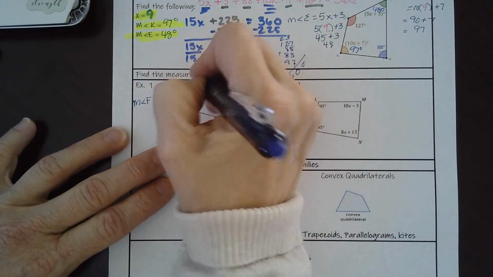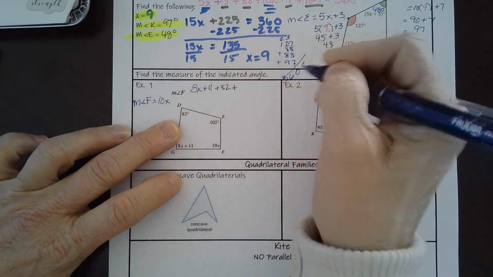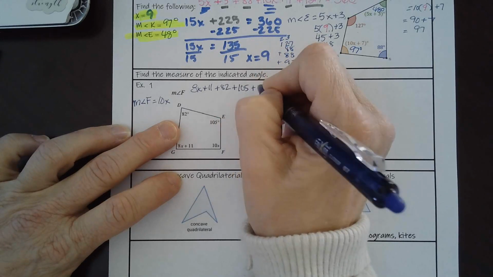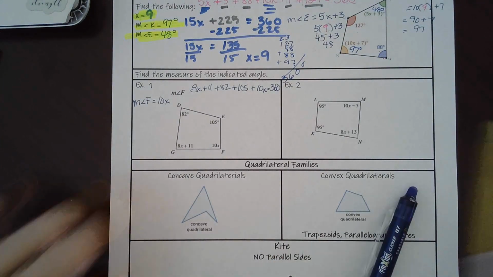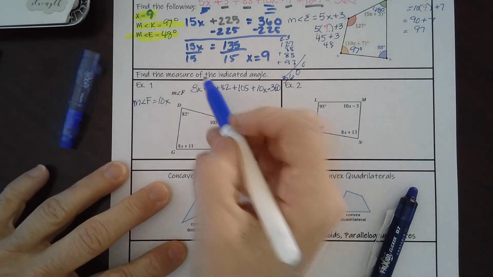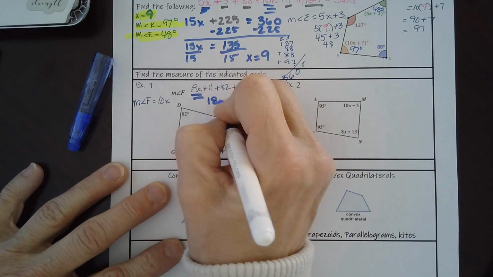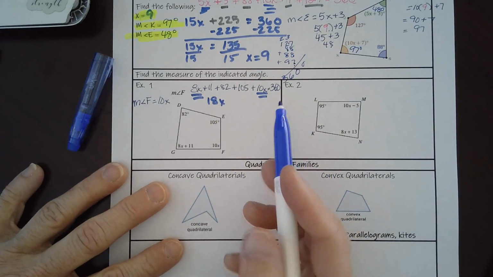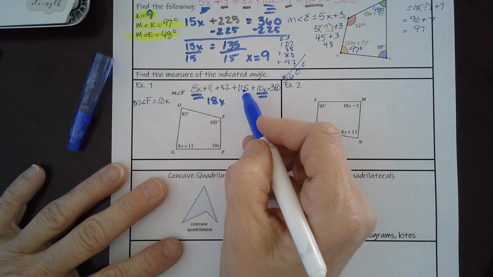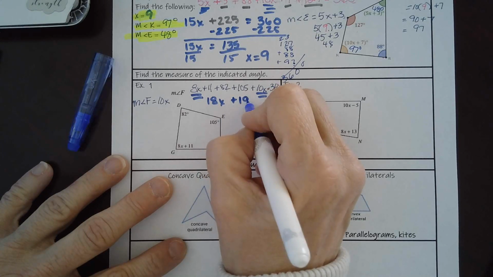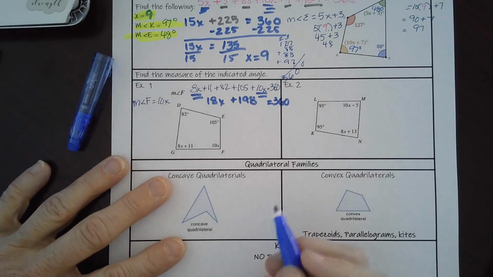So I'll start with 8x plus 11. I'll add 82. I'll add 105. And then I will add 10x and set that equal to 360. So combining like terms, I have 8x and a 10x, which gives me 18x. When I add 11 plus 82 plus 105, I'm going to end up with 198, and I set that equal to 360.